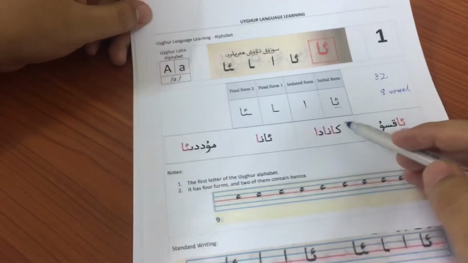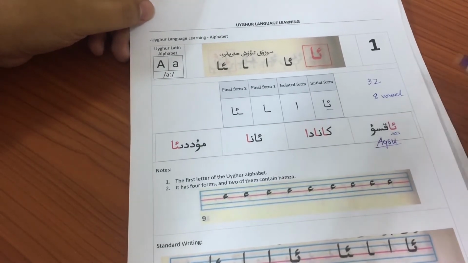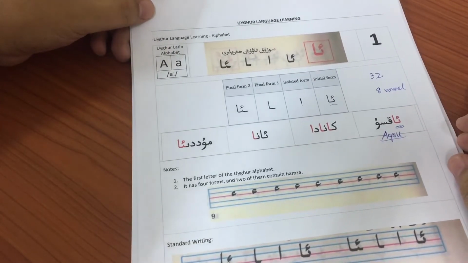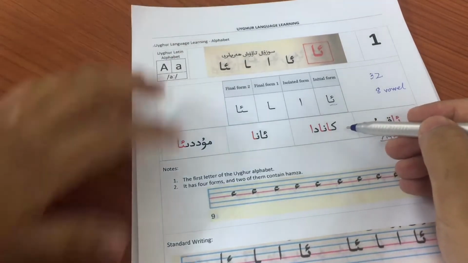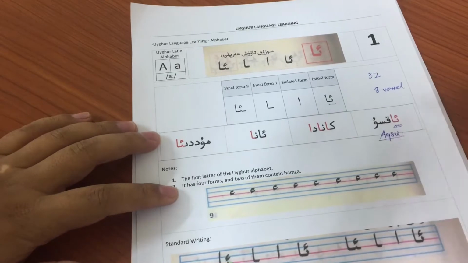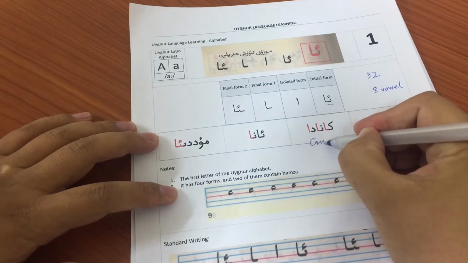After that, this is Canada. I pronounced this in English. We read this word as Canada. It equals Canada in English.